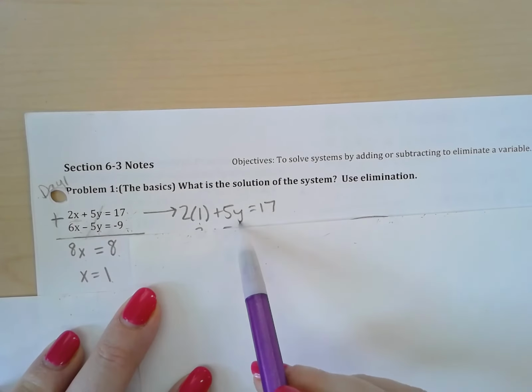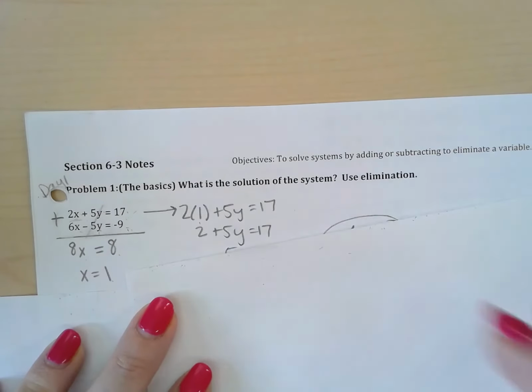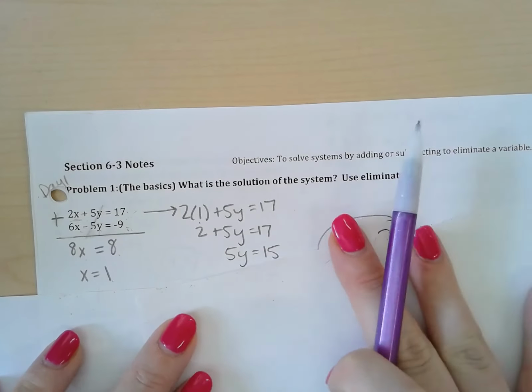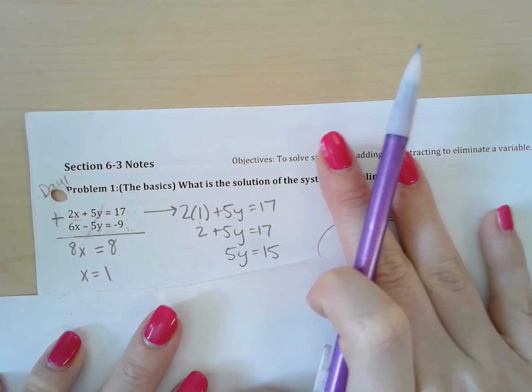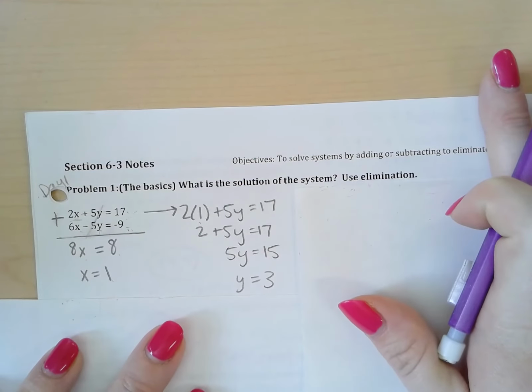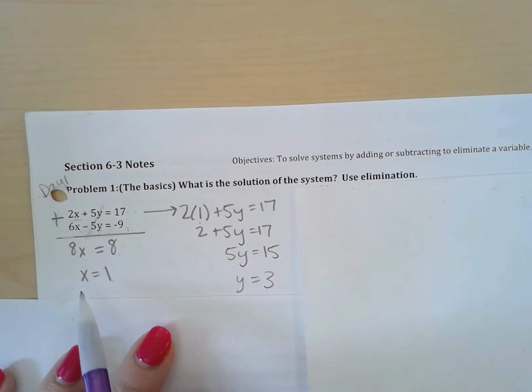Now I solve for y. So 2 times 1 is 2, and then subtract 2 from both sides, and I get 5y equals 15. Divide by 5, and I'll get y equals 3. So my two answers for this first problem are x equals 1 and y equals 3.